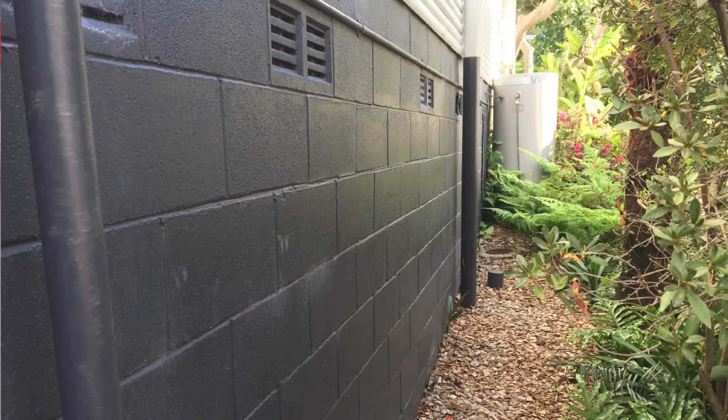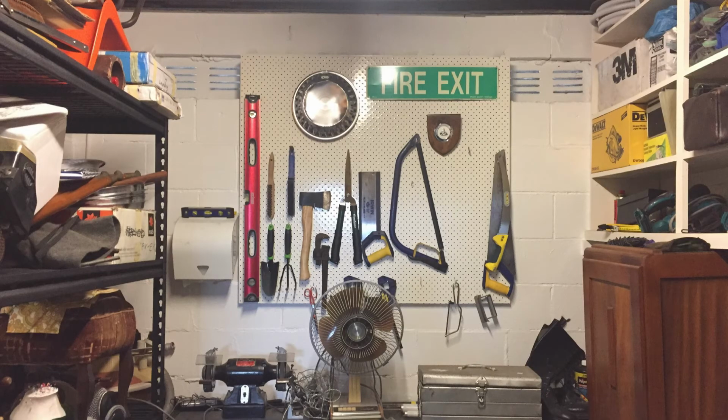A new window is also to be installed in the downstairs storeroom by removing a section of the existing concrete block wall. Looking outside this wall, a gas service runs along it, and the client has tools stored on the inside. They're not too concerned if we move those out of the way.